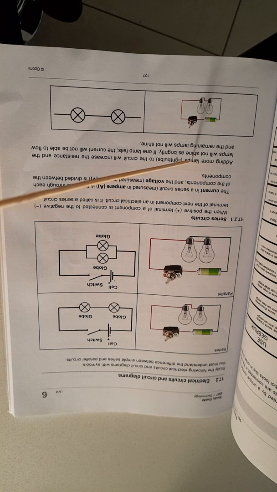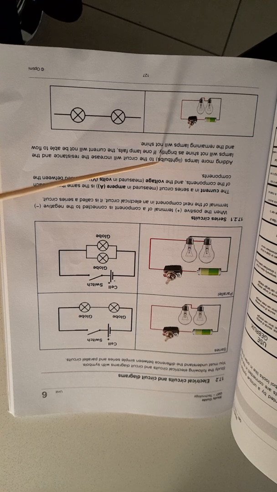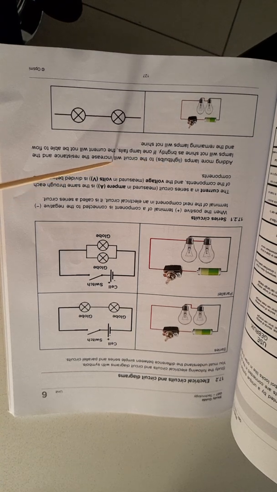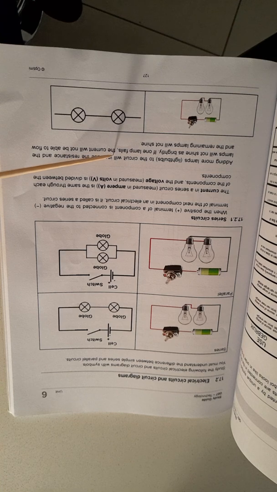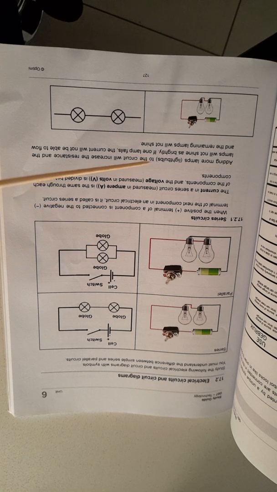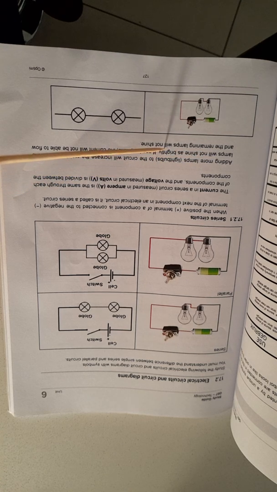And adding more lamps, which means adding more light bulbs to the circuit, will increase the resistance, and the lamps will not shine as brightly. So if you put more lamps, you increase resistance. Okay, very important. You increase components, you increase resistance, and the lamps will not shine as brightly.